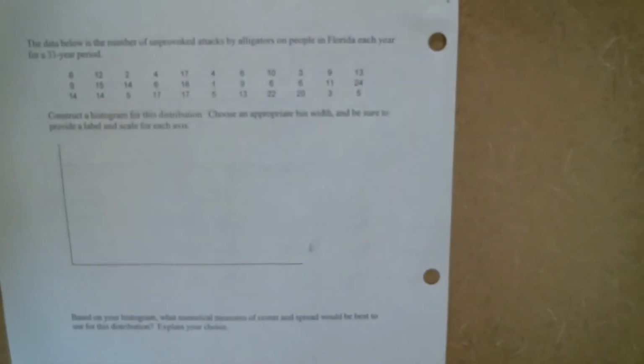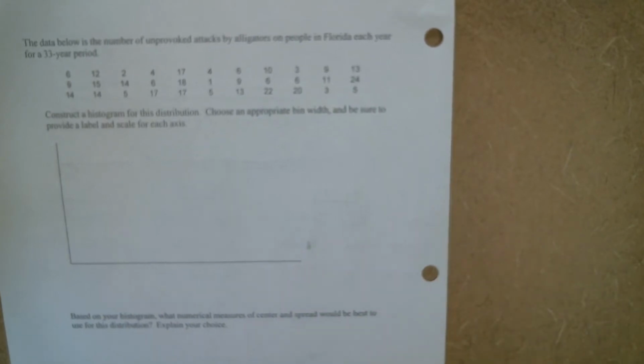All right, let's look at the back here. The data below is the number of unprovoked alligator attacks in Florida each year for a 33-year period. Construct a histogram for the distribution, choose an appropriate bin width, and be sure to label and scale the axes for each one. Remember, you're creating these baskets and you're counting how many fall in each basket.